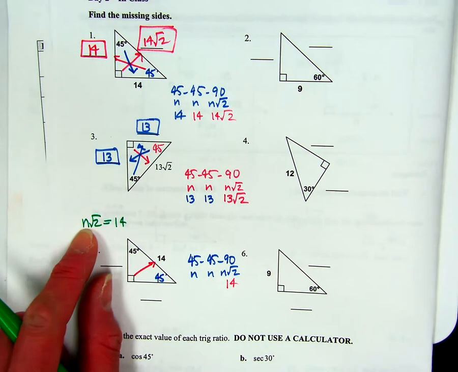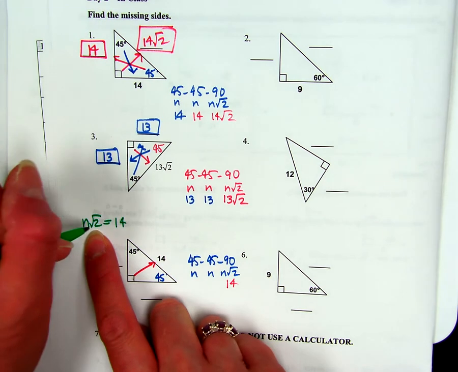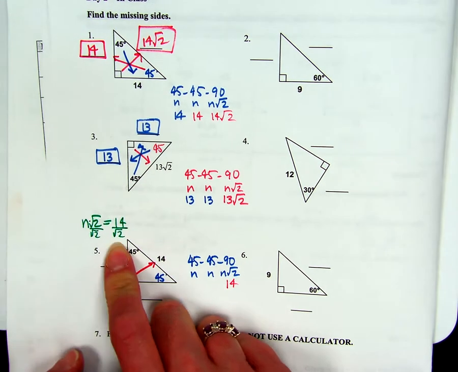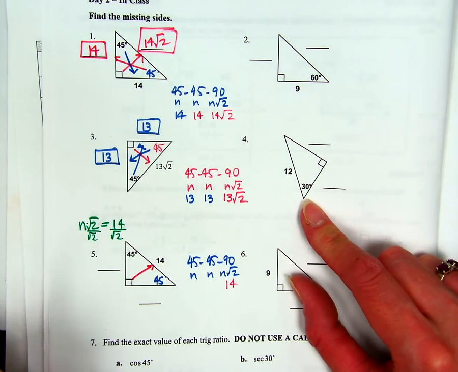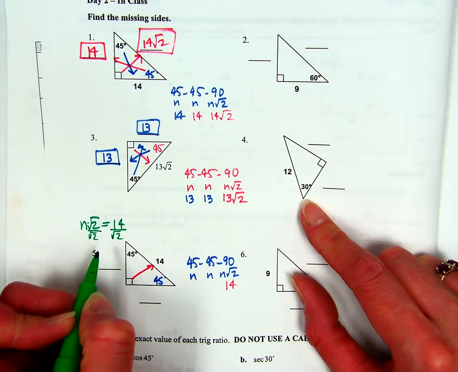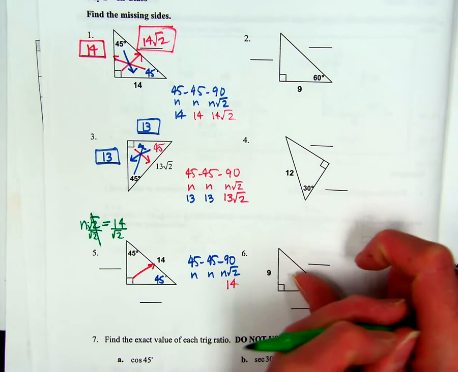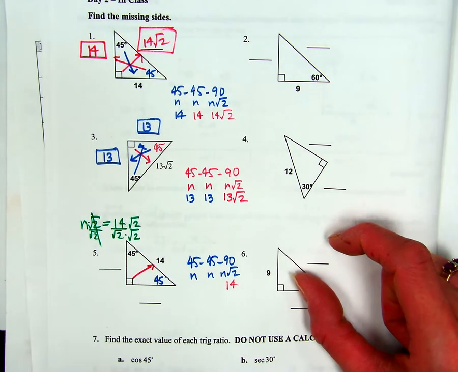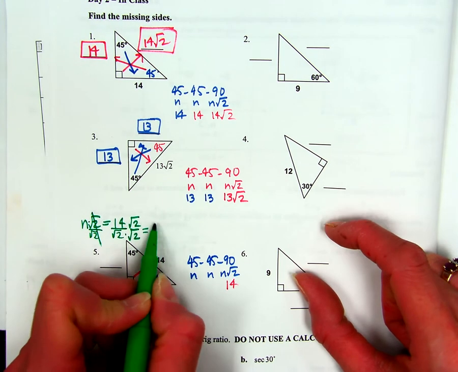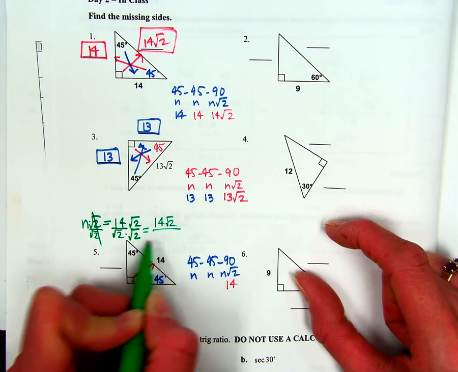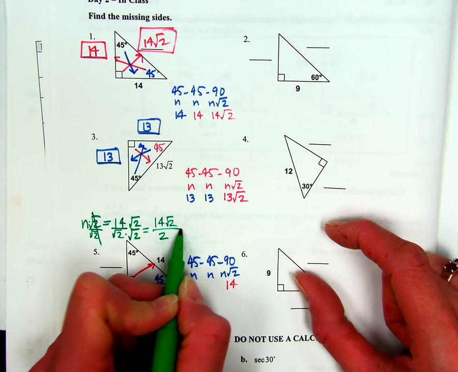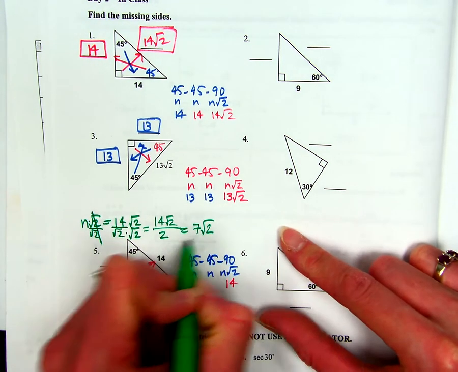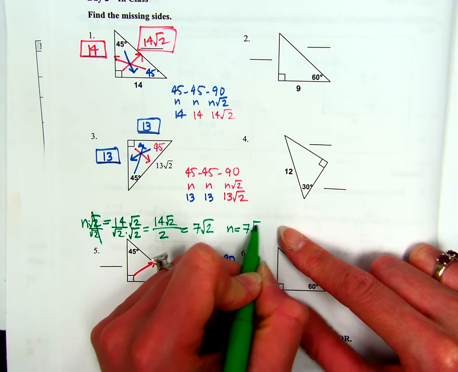How do we get N by itself? Well, these are being multiplied, so to undo multiplication, we're going to divide both sides by root 2. So that would be my answer. N is equal to 14 over root 2. However, I don't want to leave a radical in the denominator. So remember from the last couple days, if we want to rationalize, you multiply by root 2 on the top and bottom. So you get 14 root 2 over 2. And then 14 over 2 is really 7. So this tells me that the value of N is equal to 7 root 2.